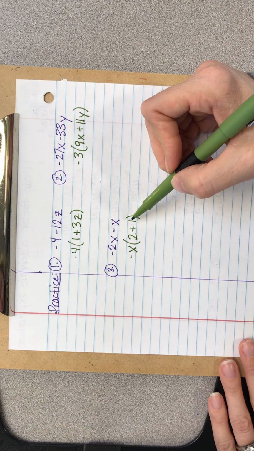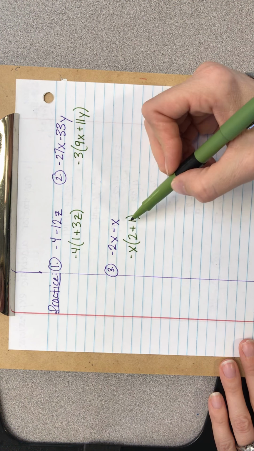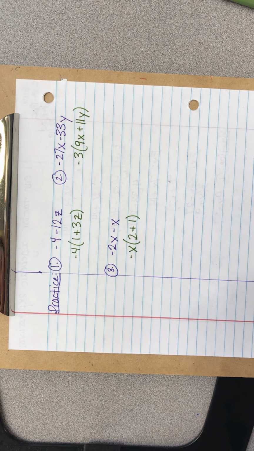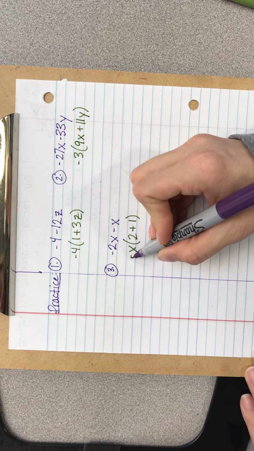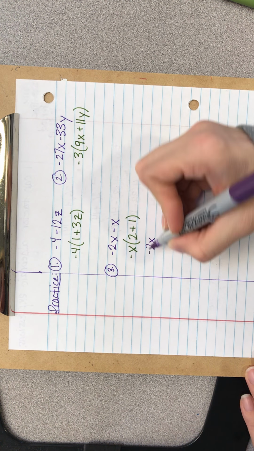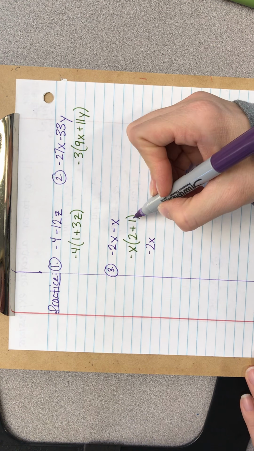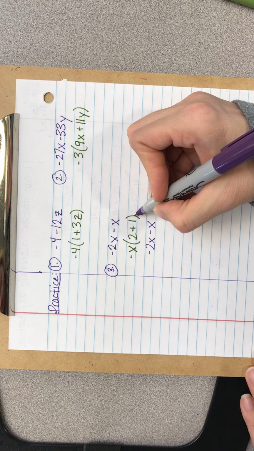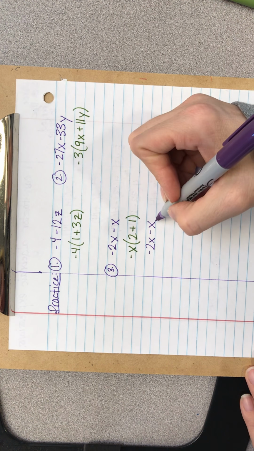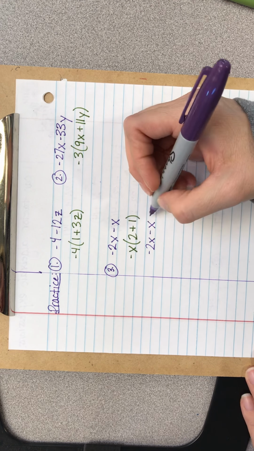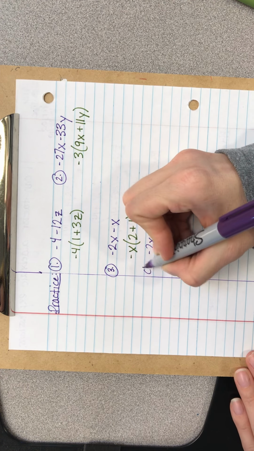It does not go away. You need the 1 there. And if you were to factor this out again, and I'll show you, negative x times 2 is going to be negative 2x. Negative x times 1 is negative x. If you didn't have that 1 there, you would not have been able to get back to where you started, which means it wouldn't have been correct. Okay, so that was my check.